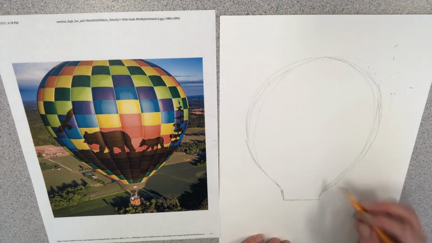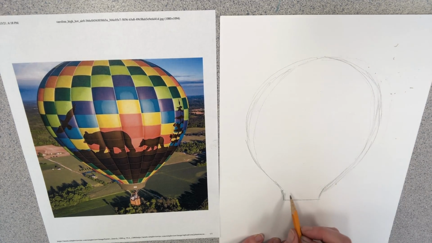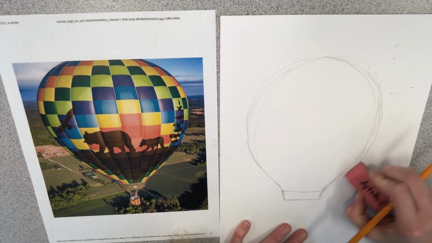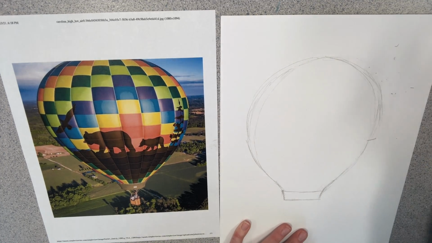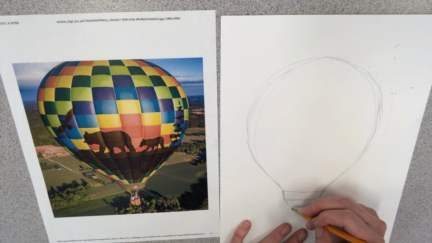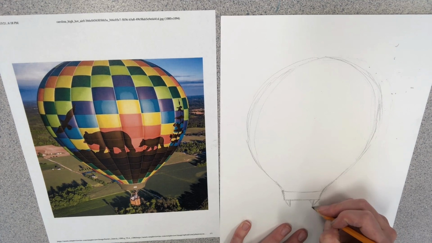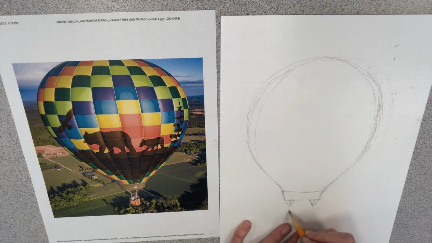Okay, so now I've got the general shape of the top part of my hot air balloon. I can always go back in and erase things, which, believe me, I will. And then for the bottom part, I'm looking at the design, and you don't have to draw yours exactly like the picture. You can add some of your own details, make it how you want.